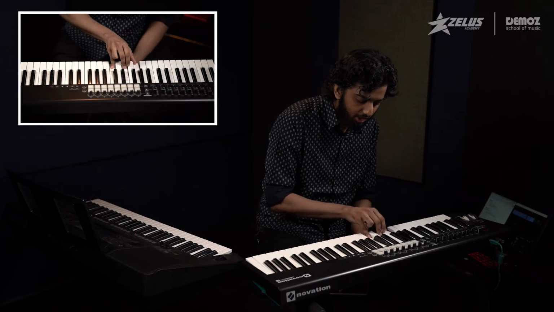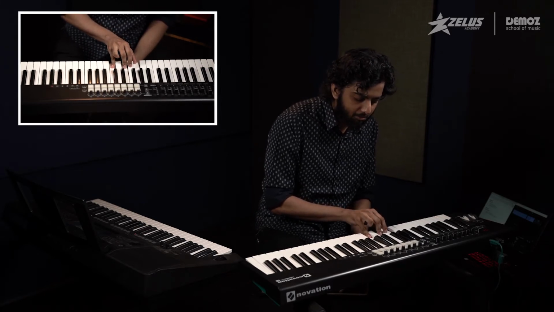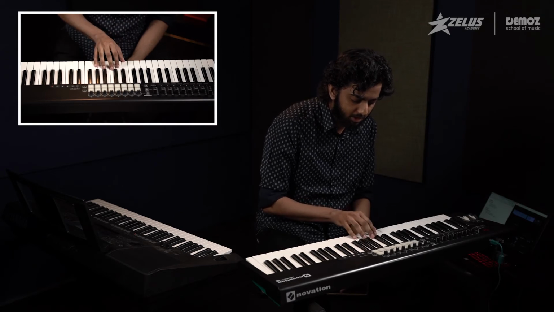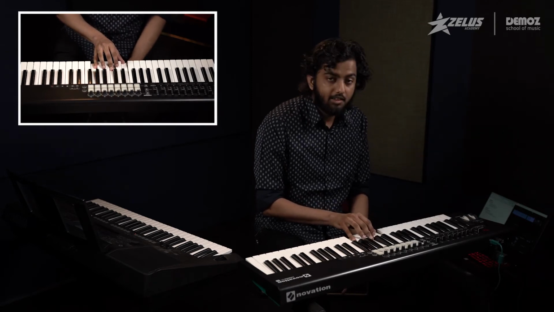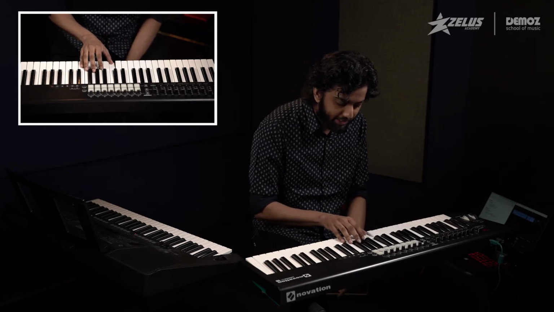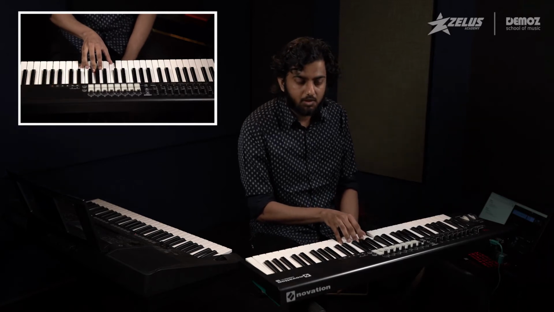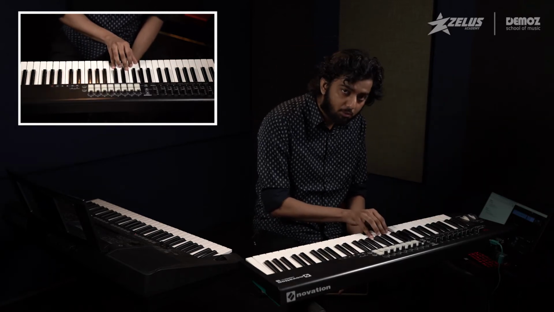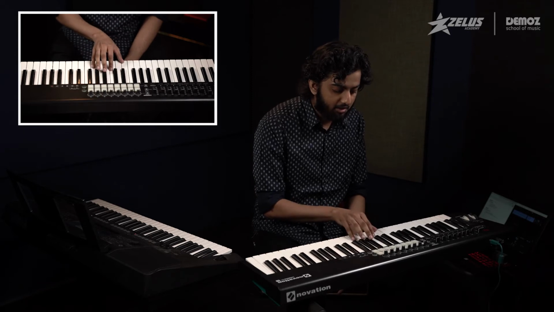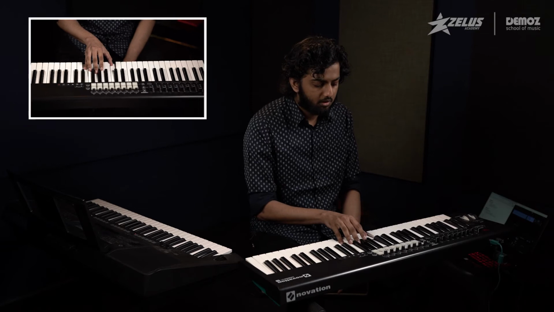So in root position, A minor is A, C, E. Now if I take that A and place it on top and start with C, we get C, E, A. That is my first inversion. Do that one more time, you would get E, A, and C, which becomes second inversion. So A minor in root position, A minor in first inversion, A minor in second inversion.